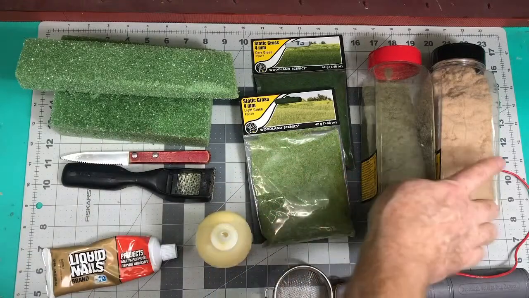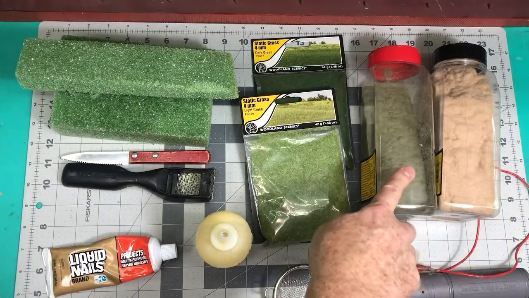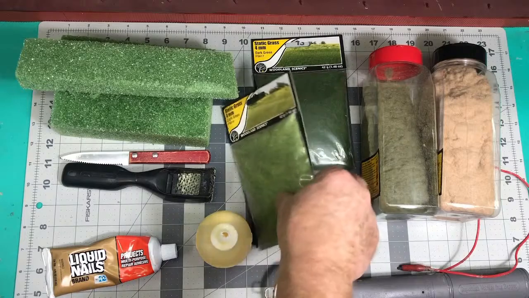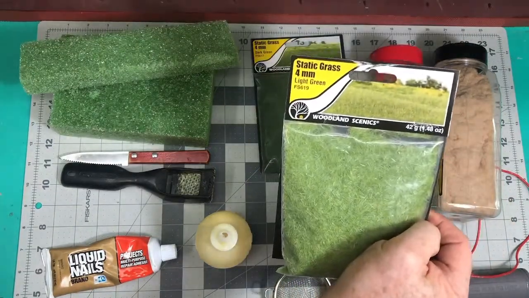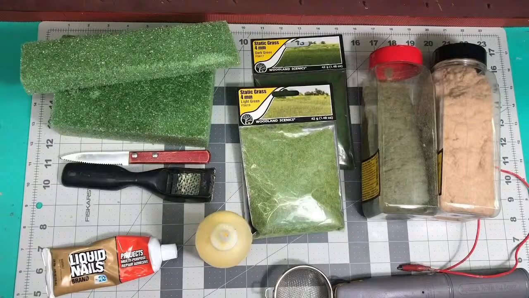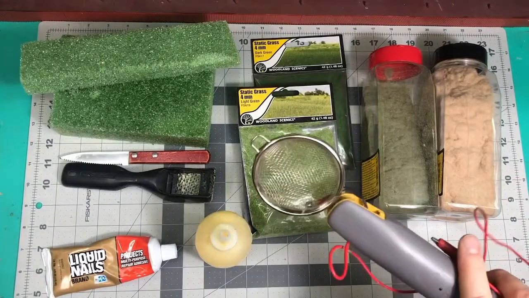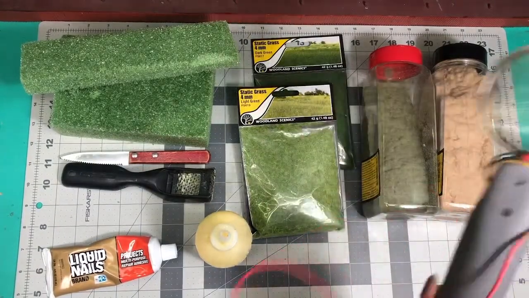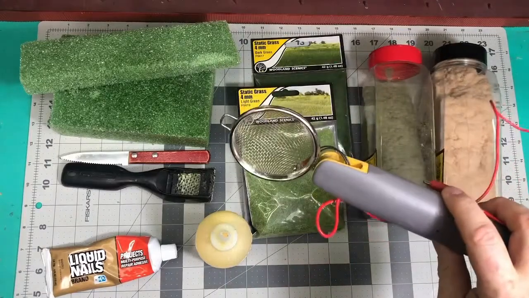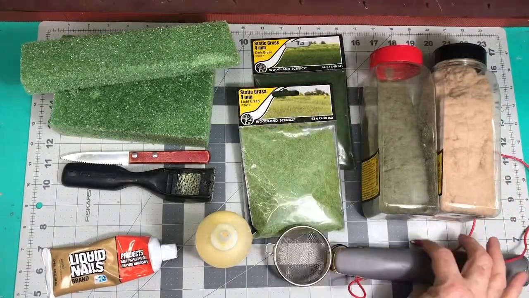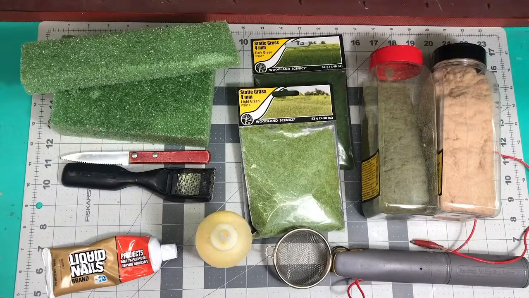And then of course the static grass, the smaller 2mm works great. I like the mesh strainer type of static grass applicator. It can get into many places that the tall ones cannot. Of course, I just use standard carpenter's glue to attach the grass.